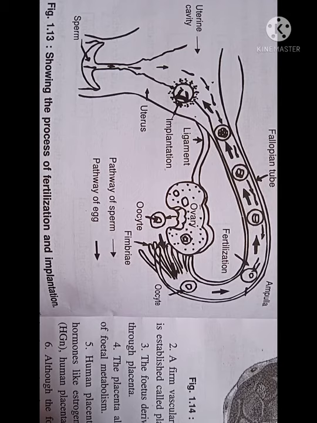The fetus and maternal tissue are in close contact in the placenta. There is no mixing of maternal and fetal circulation. The mother and the fetus are separated by a thin partition, which allows the exchange of various substances by diffusion or by active transport.